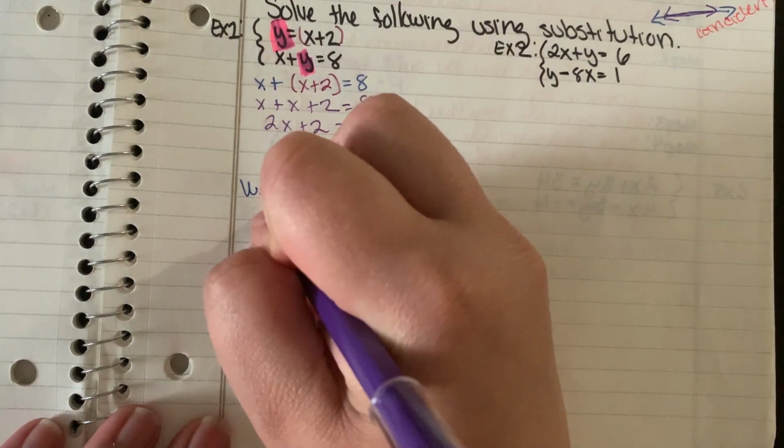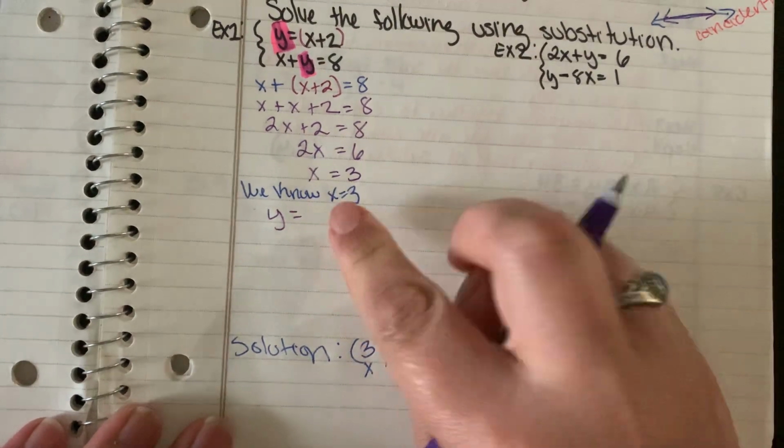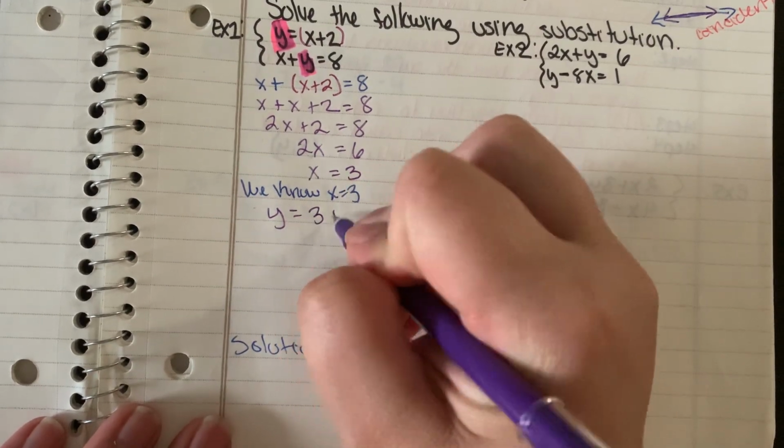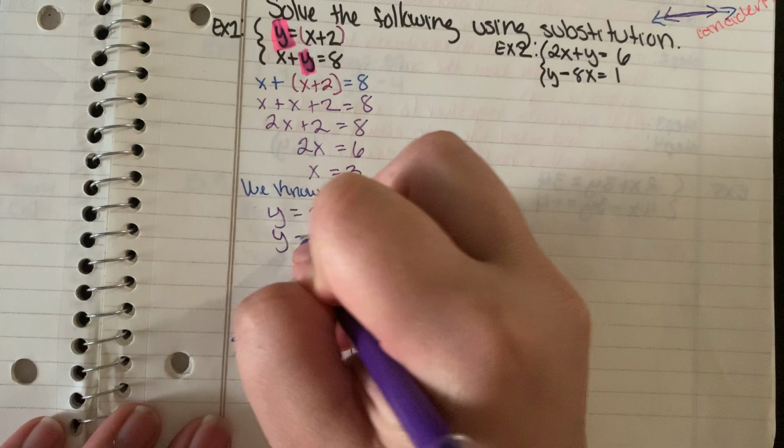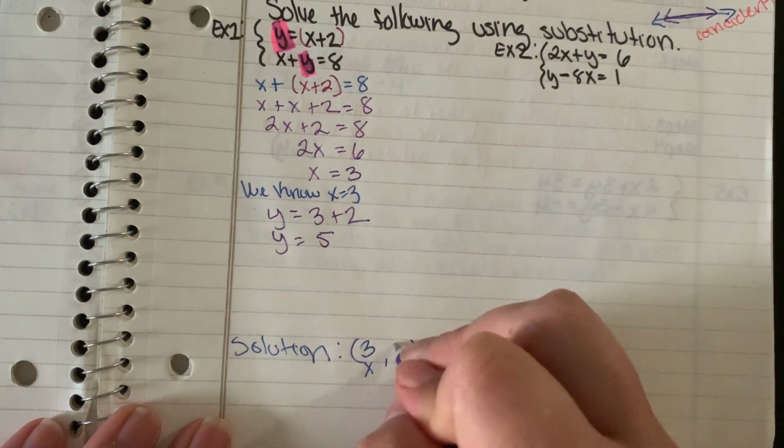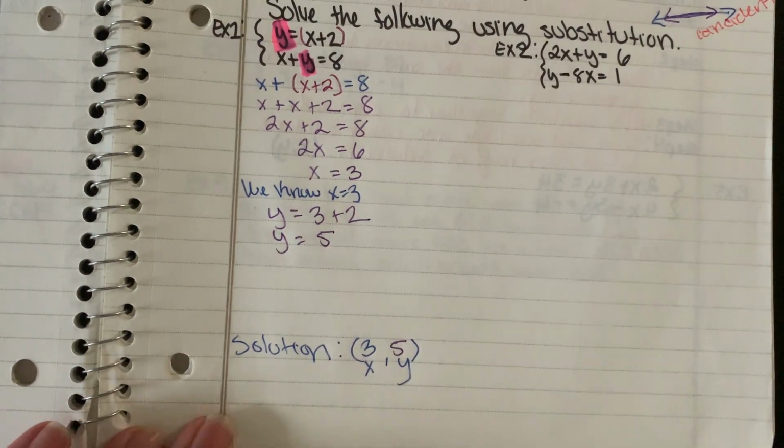for me. So we have y equals, and we know x is 3, so I'm going to plug it in, plus 2. So y equals 3 plus 2, which is 5. So my solution is the ordered pair 3, 5.